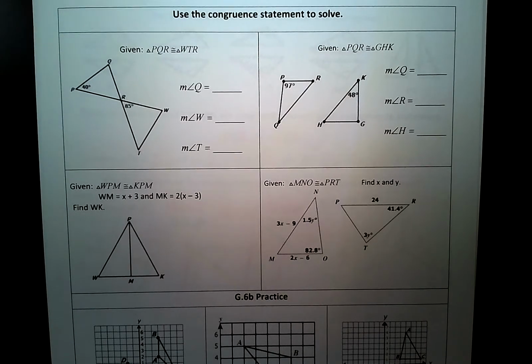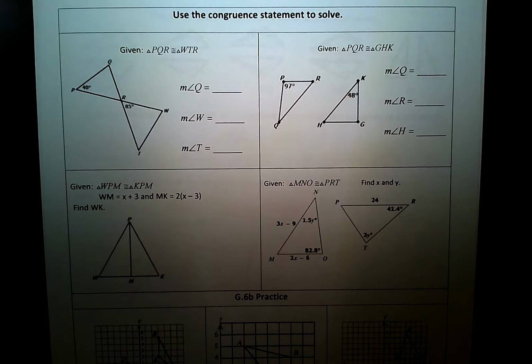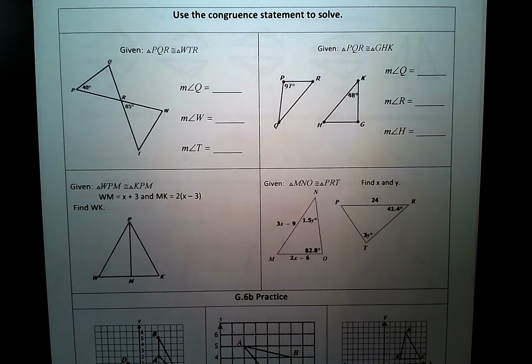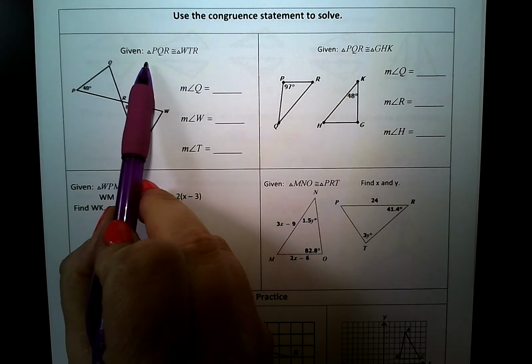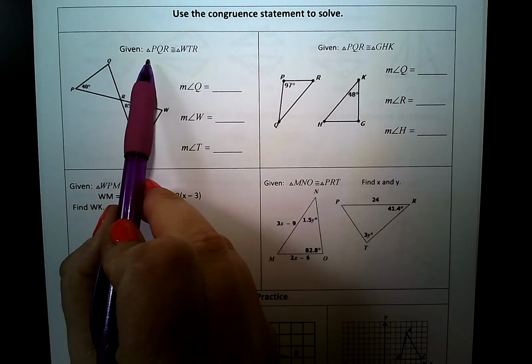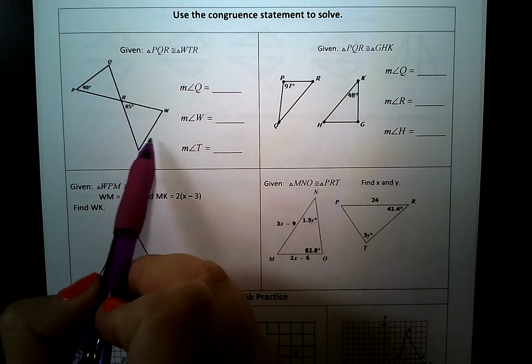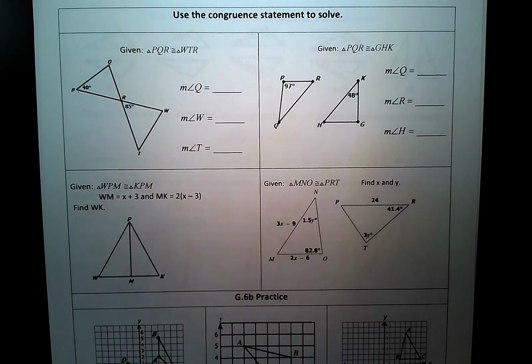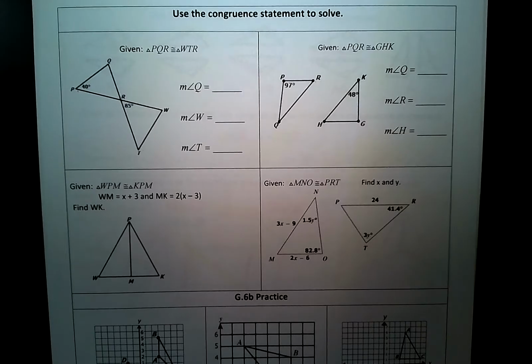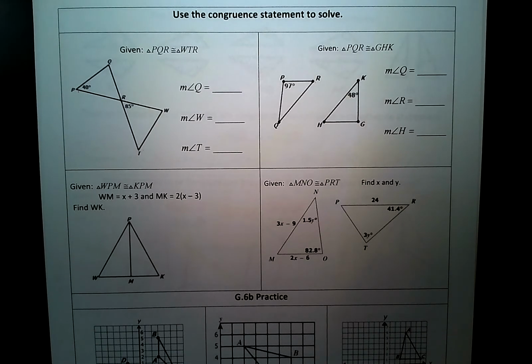Our directions here say use the congruent statement to solve. So let's take a look at this congruent statement here. We are being told that triangle PQR here on the left is congruent to triangle WTR on the right. And remember that the order in which the statement is written matters. It tells us what parts are congruent.